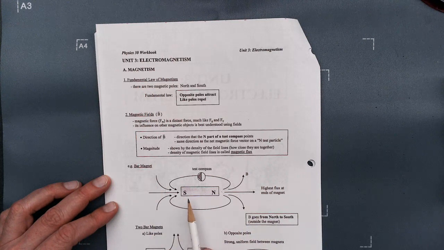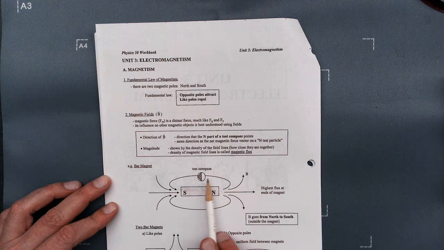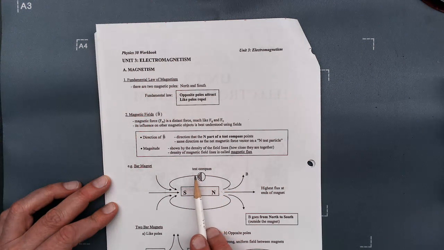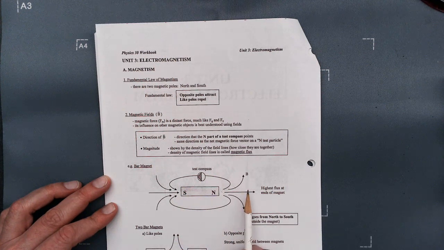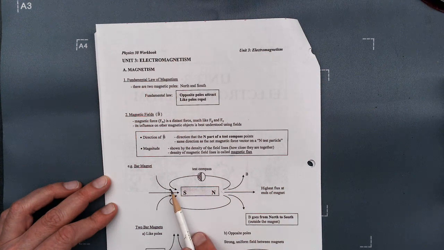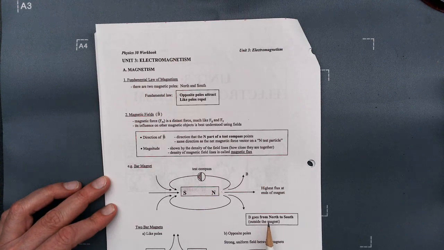Right, for a bar magnet sitting right here, North Pole, South Pole. Notice the magnetic field points in the direction that the North Pole of a compass is pointing, and so comes out of the North Pole and loops around and back into the South Pole. Highest flux is at the ends of the magnet, so at the North Pole here and the South Pole here. And the magnetic field goes from north to south outside of the magnet.